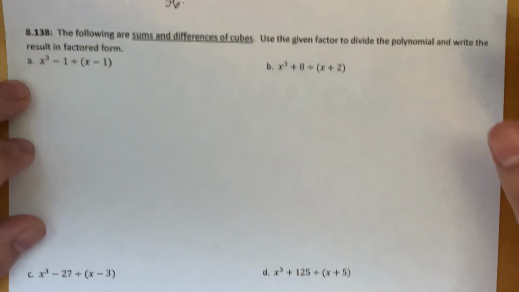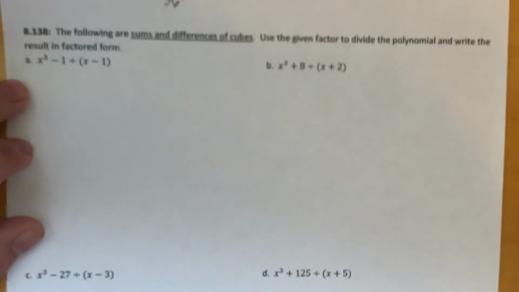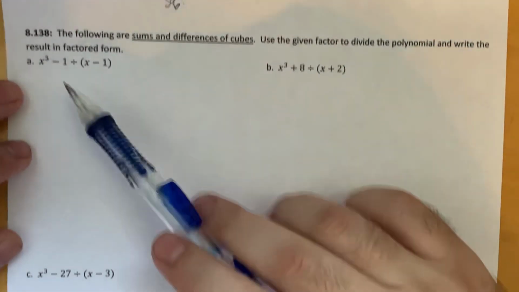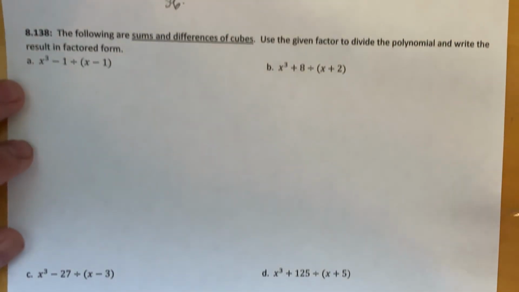So, it says the following are sums and differences of cubes. Use the given factor to divide the polynomial and write the results in factored form. All right, so you guys are like, well, okay, now we're getting to polynomials. Are we going to learn new patterns? Well, I'm not going to say anything, but hopefully you guys recognize a pattern. I'll show you the pattern afterwards, but let's just do them.